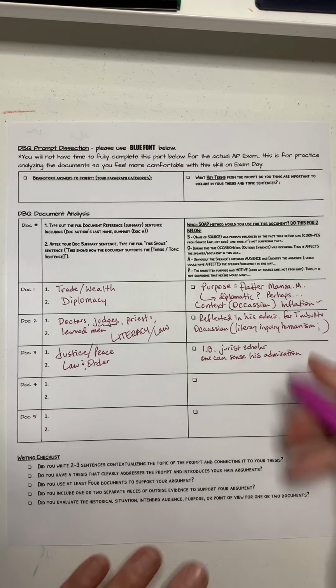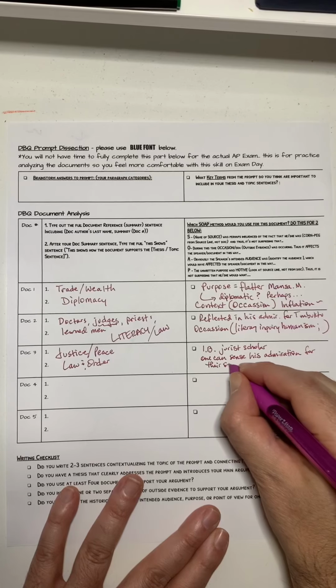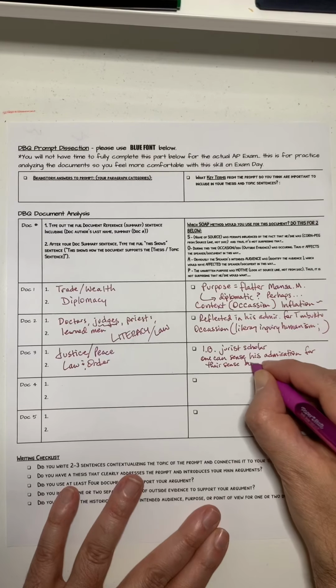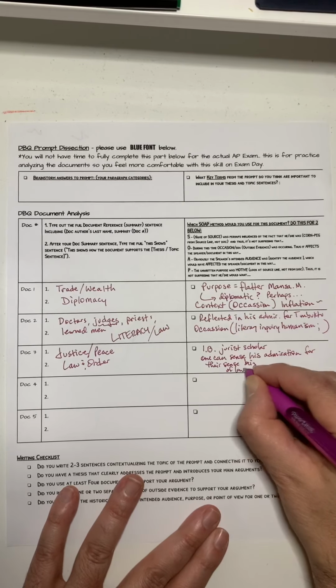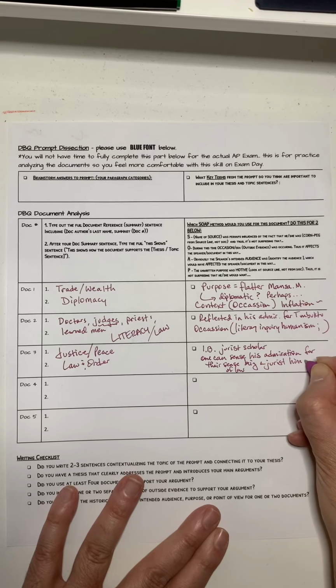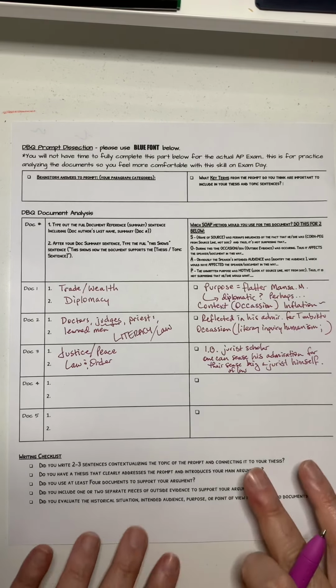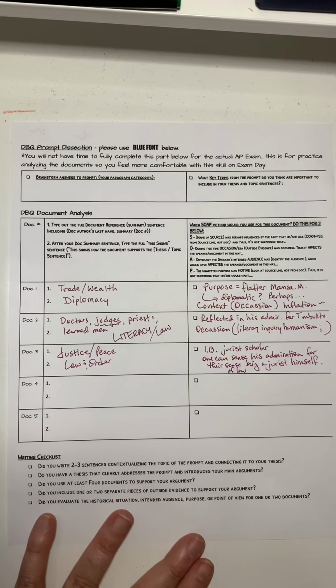One can sense his admiration for their sense of law, being a jurist himself. And so you're addressing the speaker's point of view there when you say, you know, you can sense their admiration for their particular role.